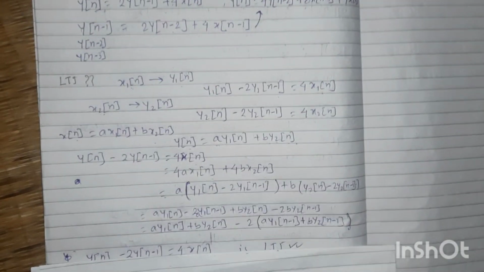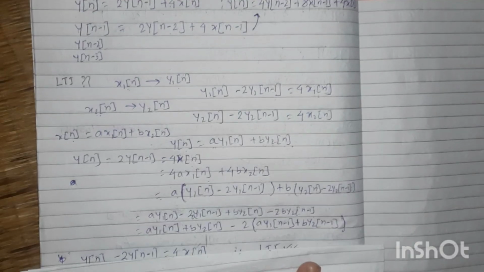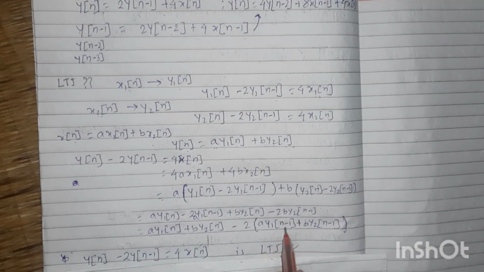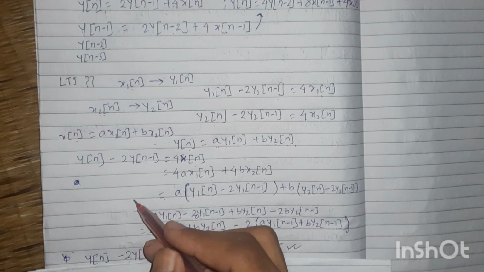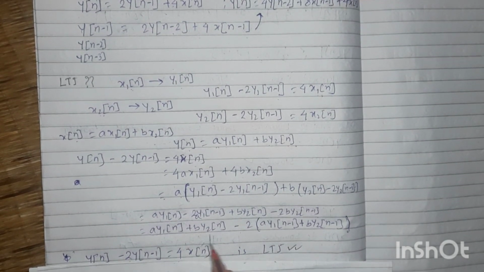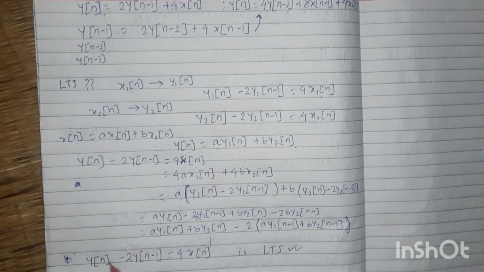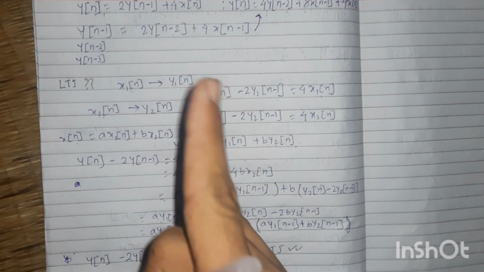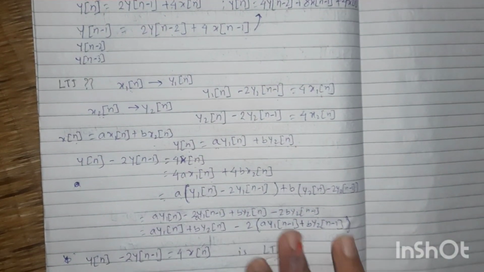And again we have to satisfy the value of n minus 1 also. In this process you can prove it by taking n minus 1 and replacing the value of n minus 1 here. You can also prove that this equation satisfies linearity, and when we take time invariance, with n replaced by n minus n0, you can also prove it is time invariant. So this type of system is an LTI system.